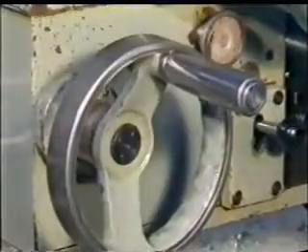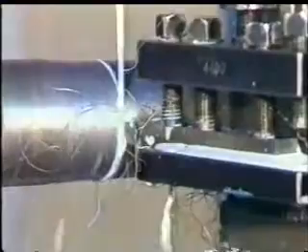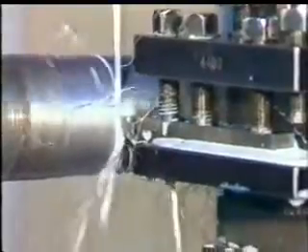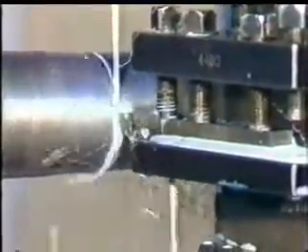However, this machine and its family is mainly used for machining of external and internal cylindrical surfaces.